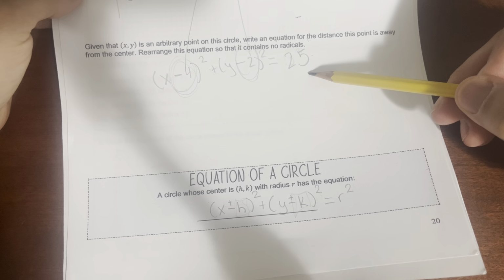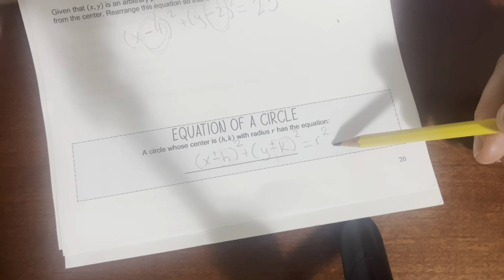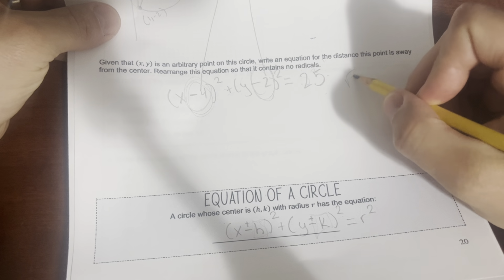You have to take this number on the end. Be careful, they squared this number. So you have to square root it, square root of 25, and it gives you the length of your radius.